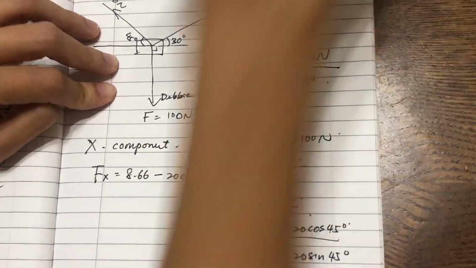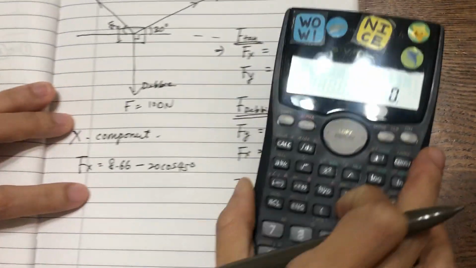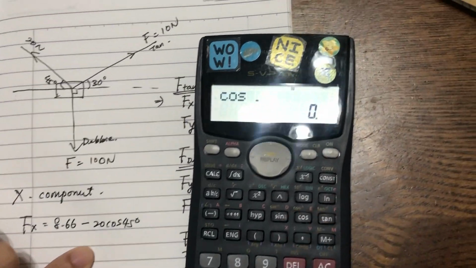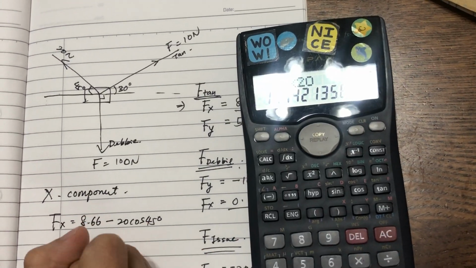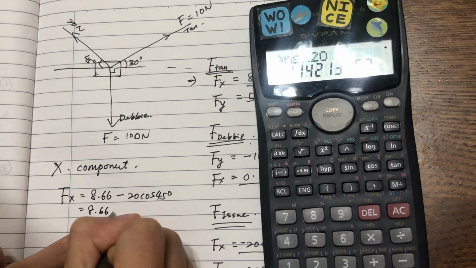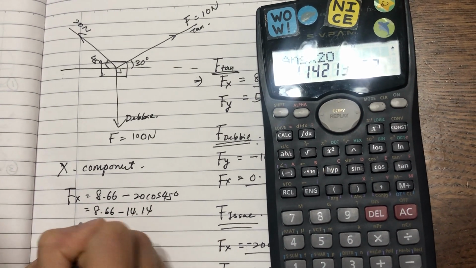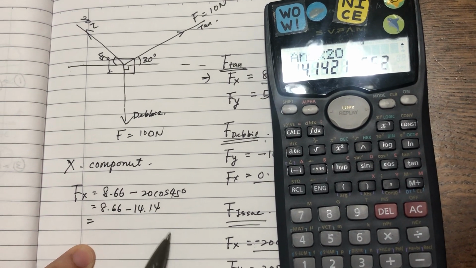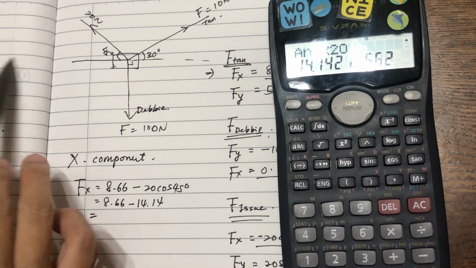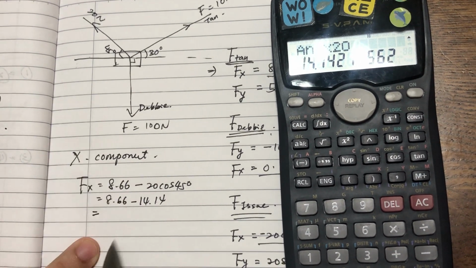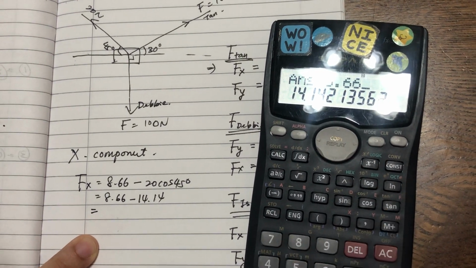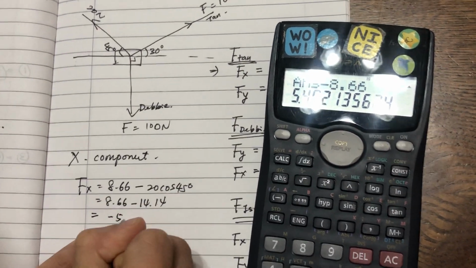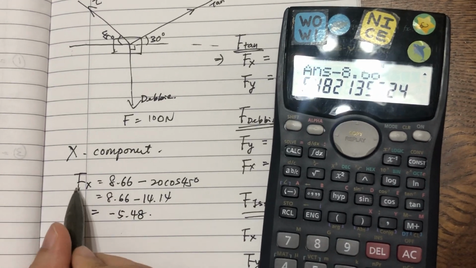So 20 cos 45 times 20 is 14.14. So 8.66 minus 14.14. Oh wow, so we know that actually the force will go towards this direction, right? Because you get a negative value, negative 5.48. So this is the x component.